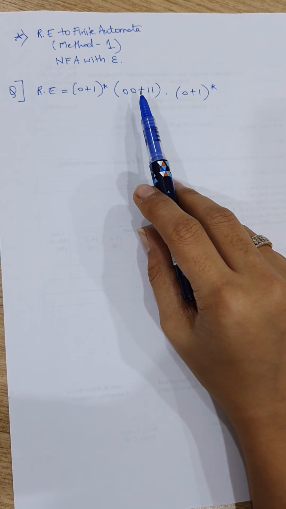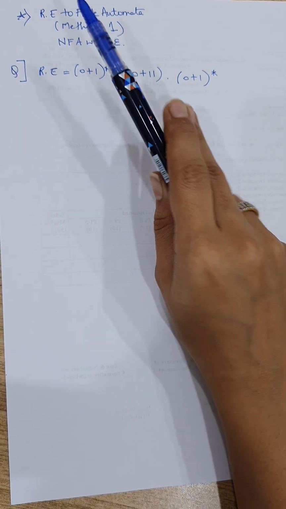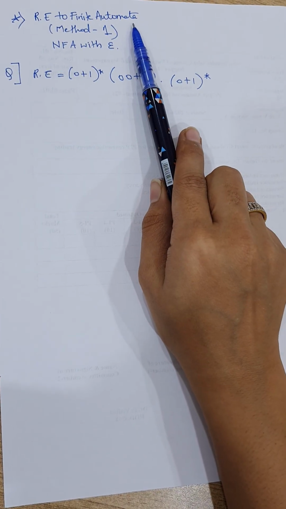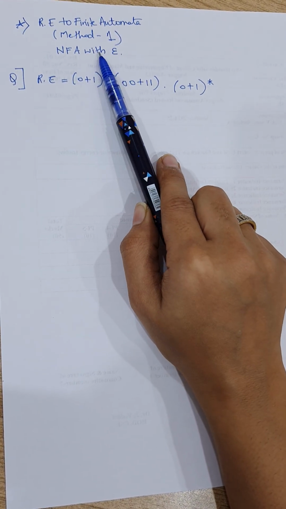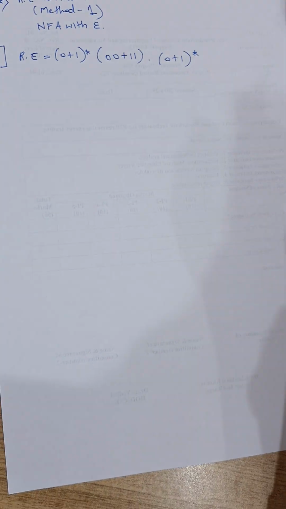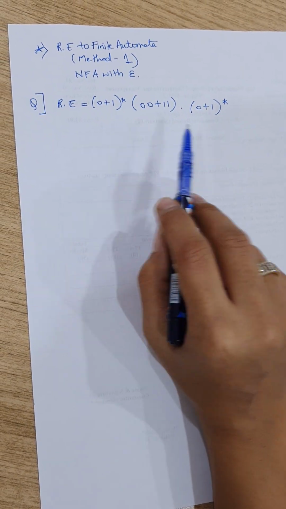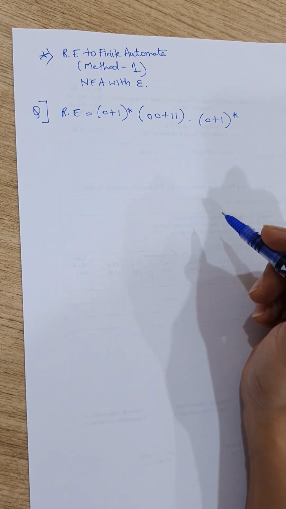Okay, so continuing with the first method, this method is also called converting regular expression to finite automata, and the automata which it generates is NFA with epsilon because it contains epsilon transitions. Now I can at once draw the diagram or I can break up this string into different parts.